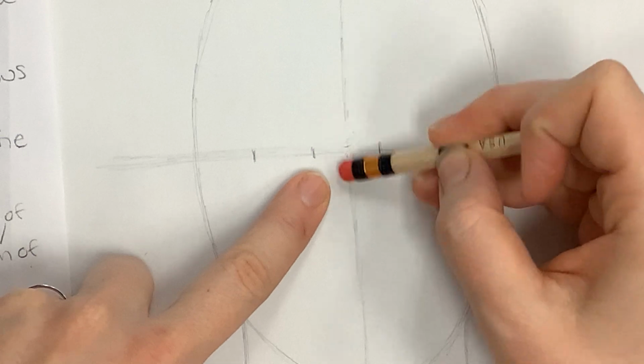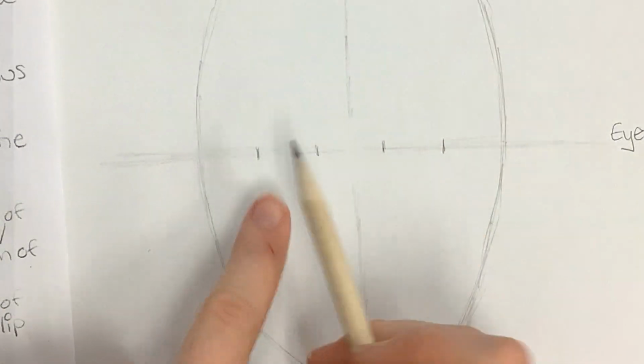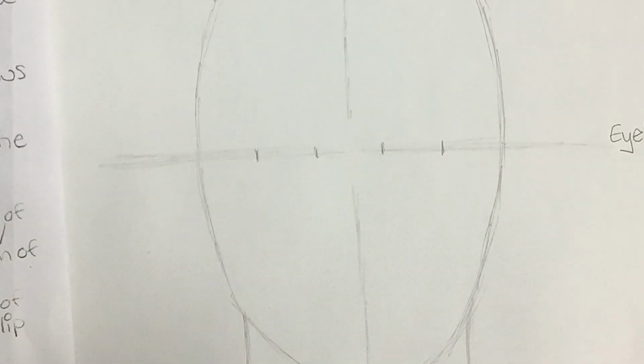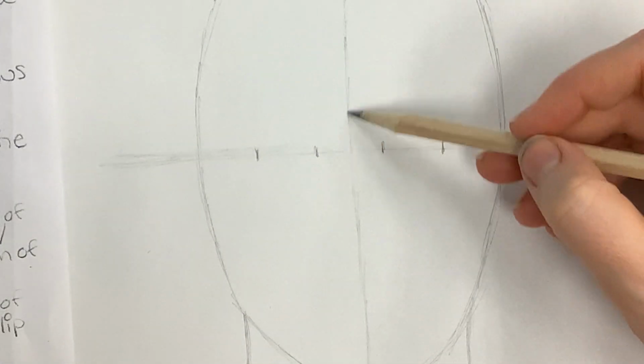out this line? You guys don't have to do this. But that would represent 1, 2, 3, 4, 5. And they should be fairly equal. I'm going to put this line kind of just back in here so I have it.